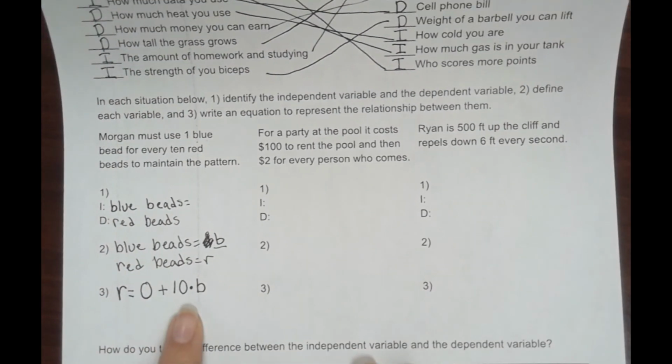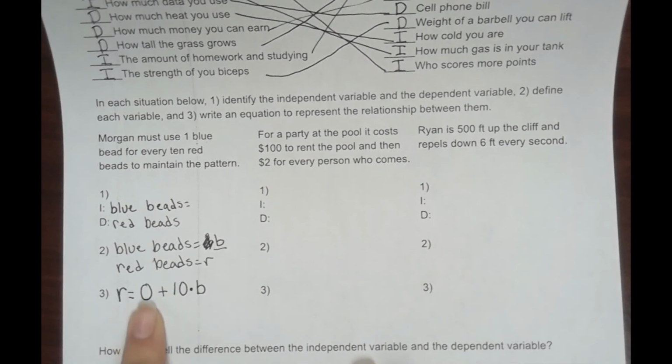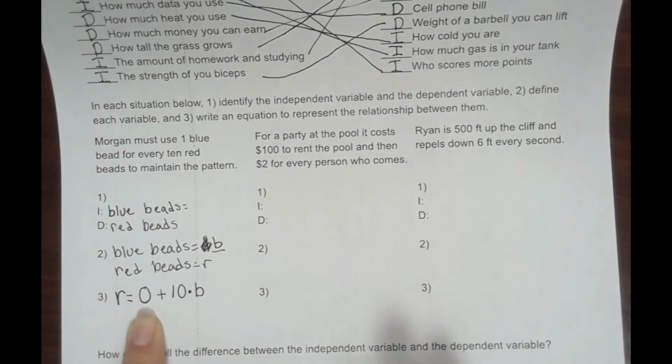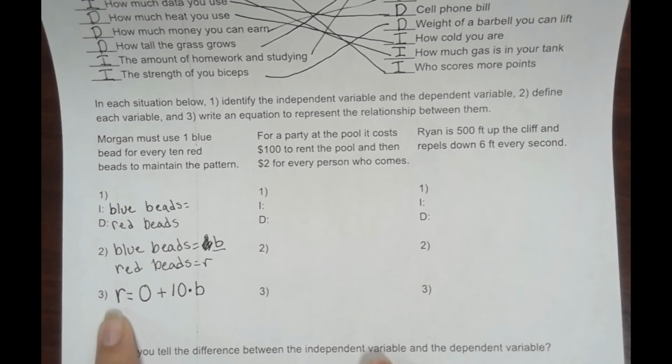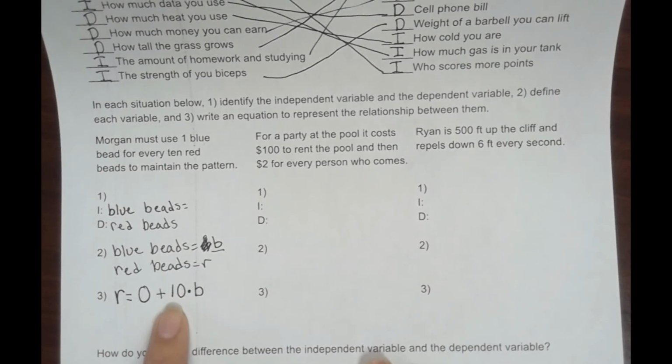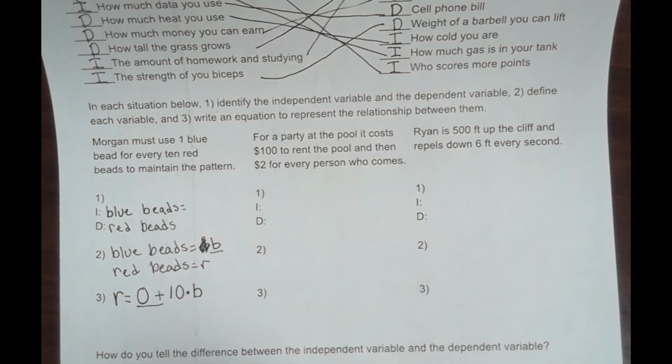So think of it this way. If she uses 1 blue bead, 1 times 10, added to the beginning amount of beads, which was 0, gives us the number of red beads. 1 blue bead is going to be 10 red beads. If she uses 3 blue beads, she's going to use a total of 3 times 10, which is 30 red beads. Now, you don't have to write this plus 0.